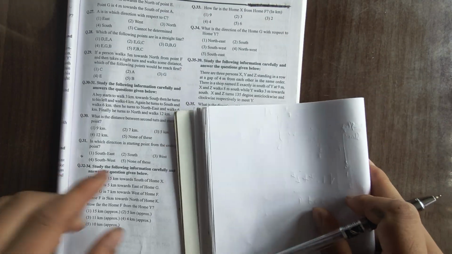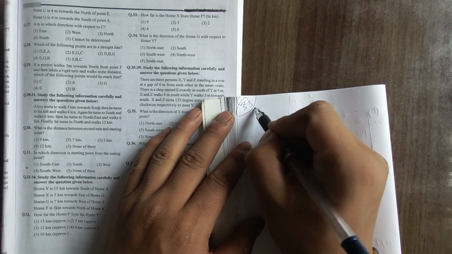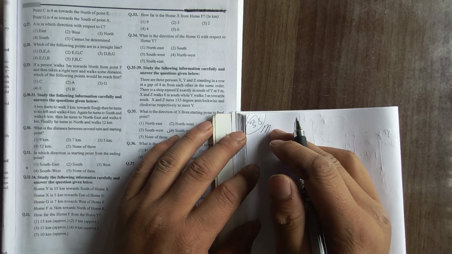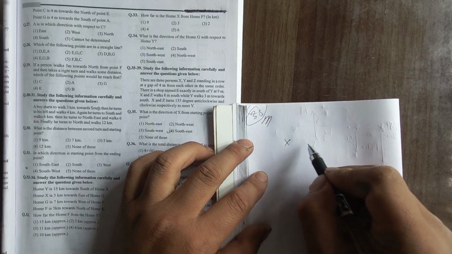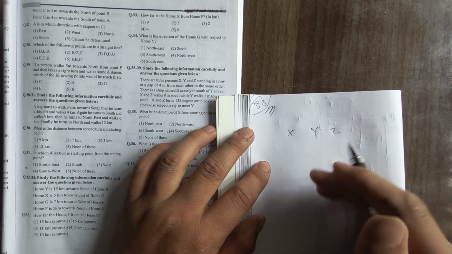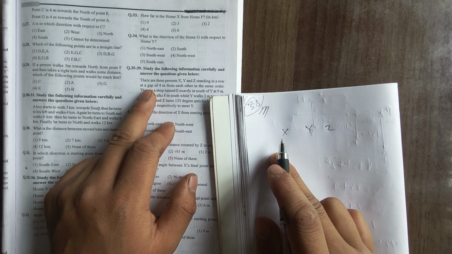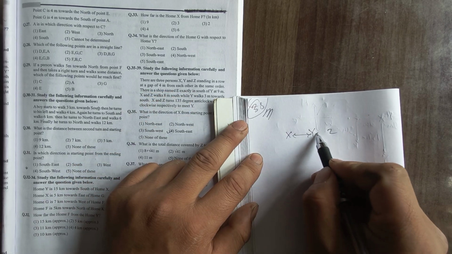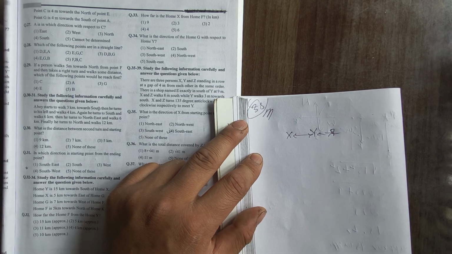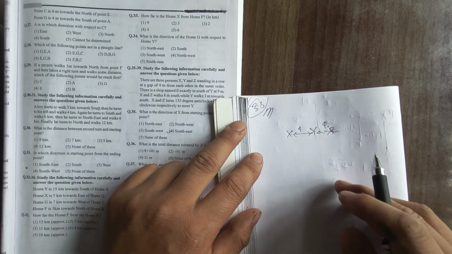Let's solve it on a different, fresh page. Okay. So again we have to draw the diagram and solve it. Number 35. Over here we can see clearly there are three persons X, Y, Z standing in a row, with a gap of 4 meters from each other.